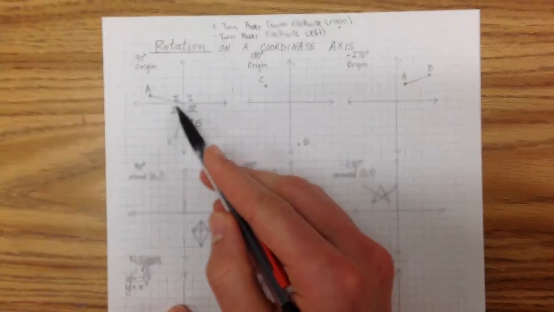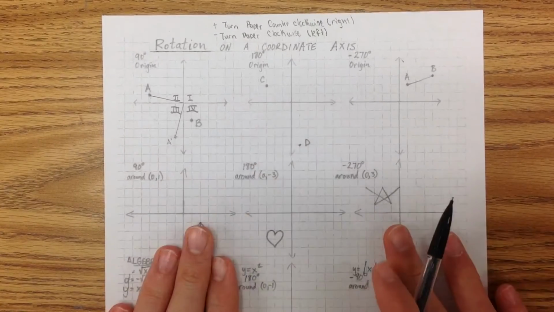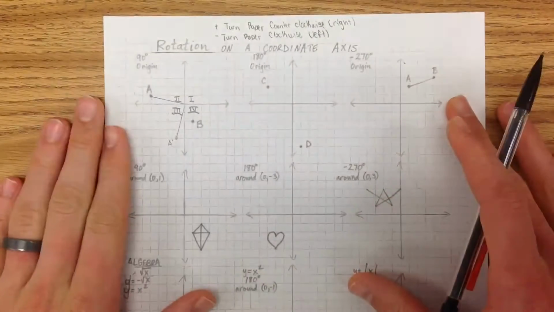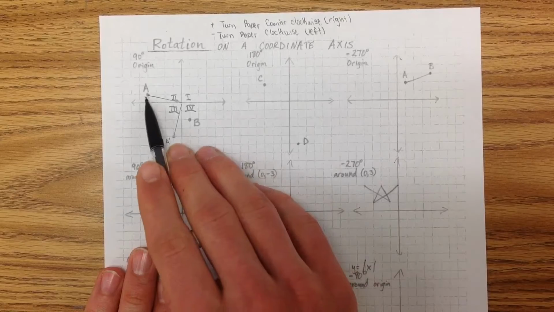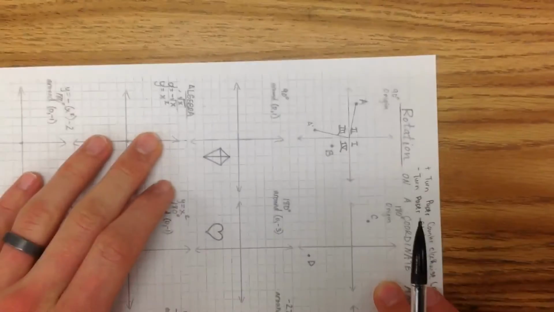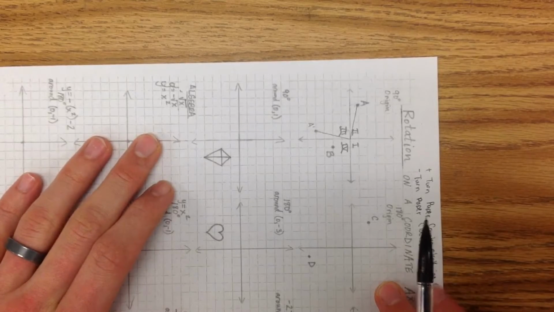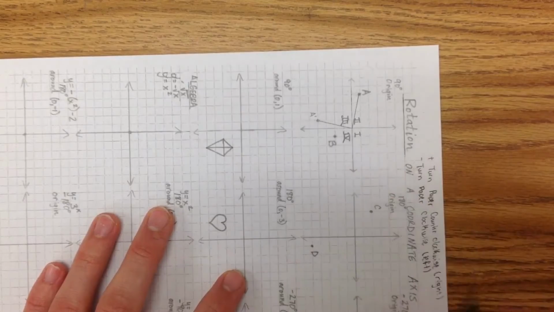Okay, so again, just a recap: I figured out the location for A. Looking at it this way, with my paper upright like this, I went left 1, 2, 3, 4, up 1. Because it's 90 degrees, I turn it one time to the right because it's positive. And I count the same: left 1, 2, 3, 4, up 1.